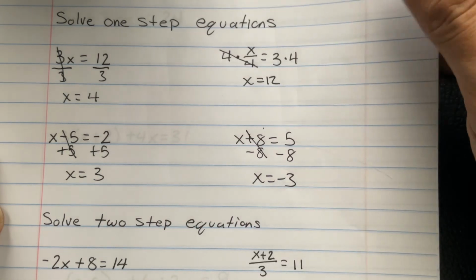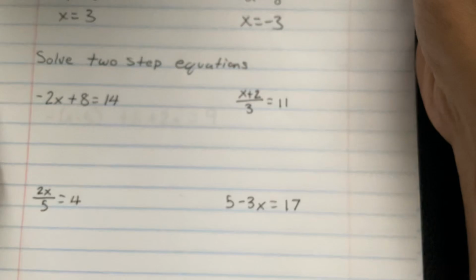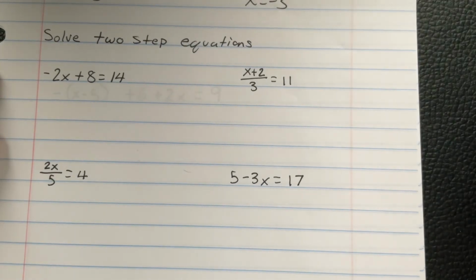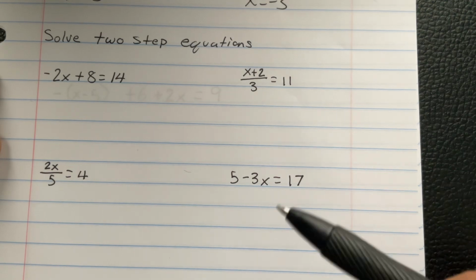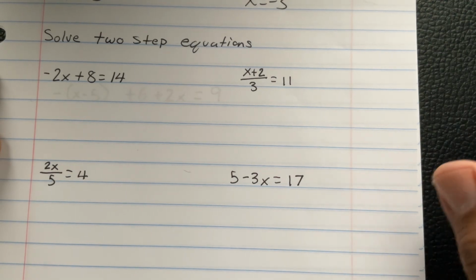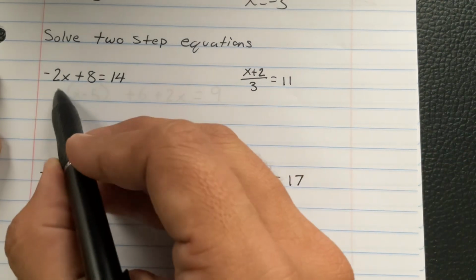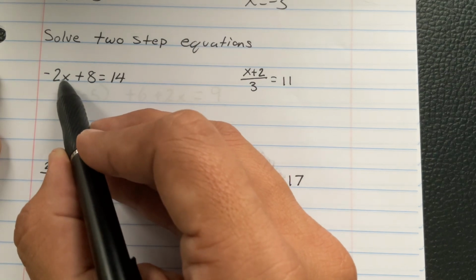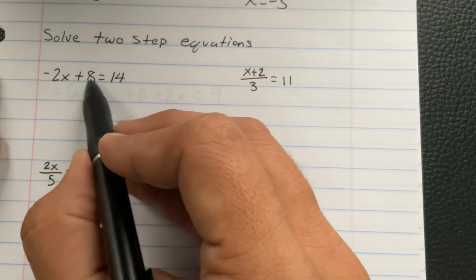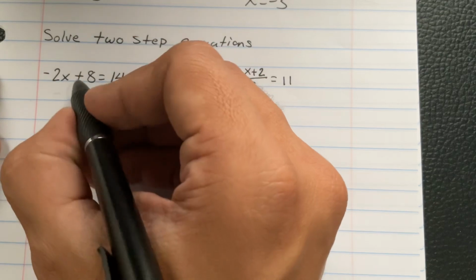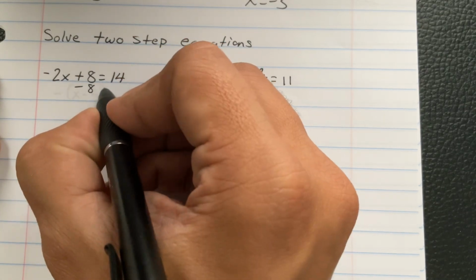All right, so that's one-step equations. Now we're going to be solving two-step equations. So it's going to take 2 steps to solve these. Now, you just have to get rid of the last thing that's going to interact with the x. The last number that's going to react with the x is going to be this plus 8. So we're going to do the opposite, which is minus 8.